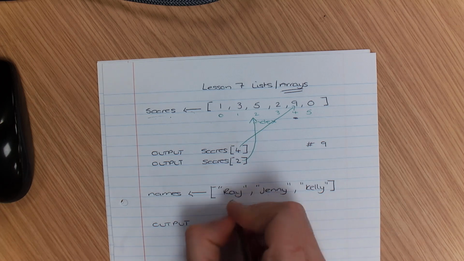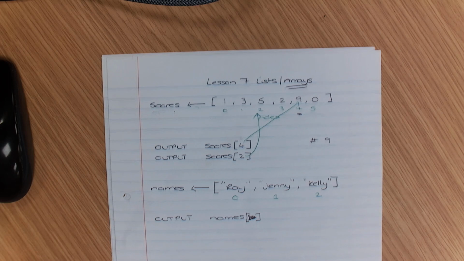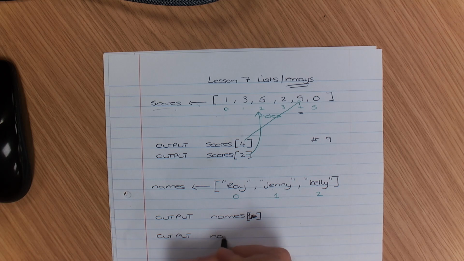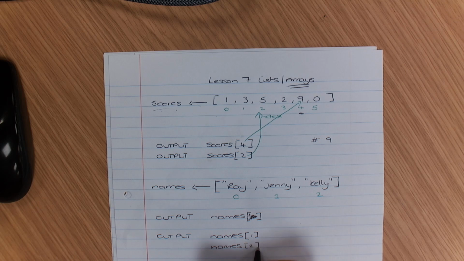So that would be 0, that would be 1, that would be 2. Let me just write that again. So if I need Jenny, it would be output names 1. If I needed Kelly, it would be output names 2.